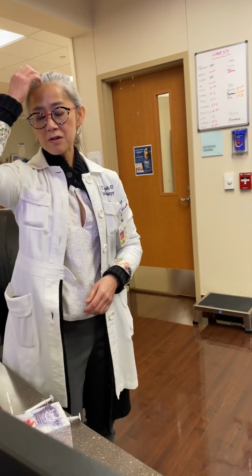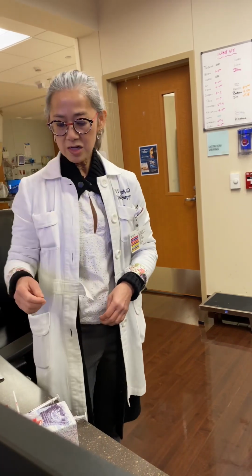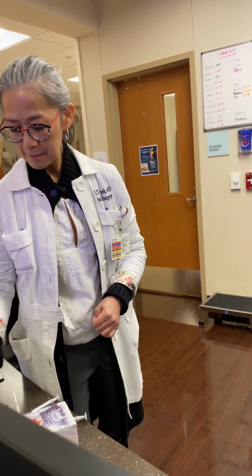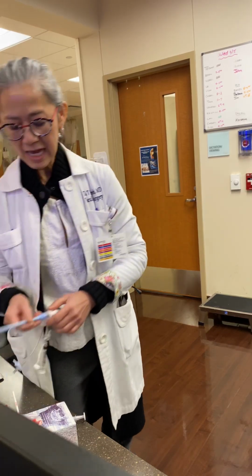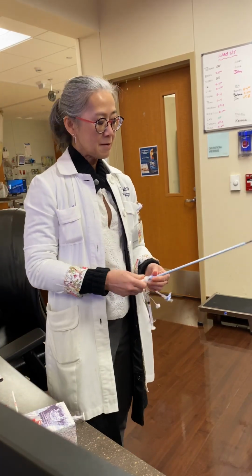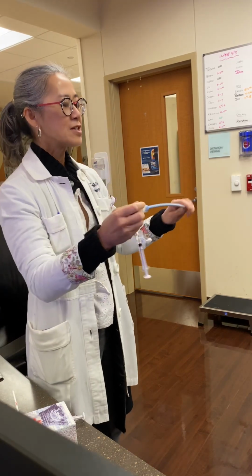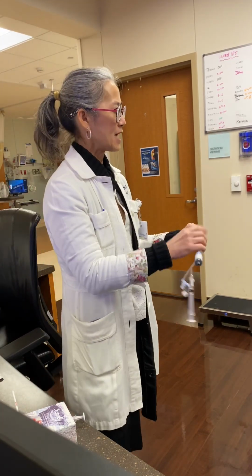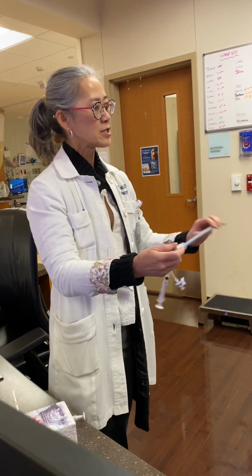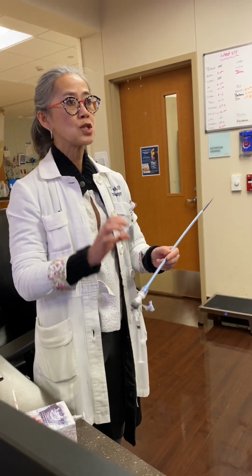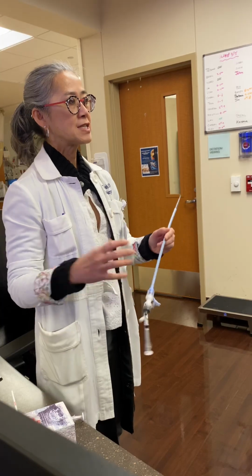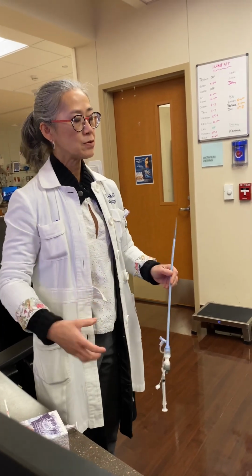For a typical venous thrombectomy, we would actually use a 16 French. I didn't really have a 16 French, but this is a 20 French. 16 French is a little bit like the Foley catheter, right? So this is a 20 French. We actually use a 24 French for some of the thrombectomies that we do.